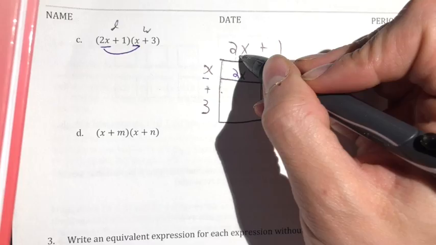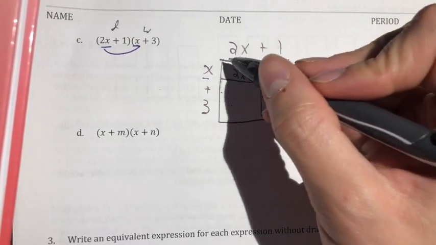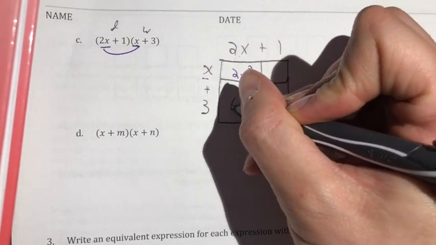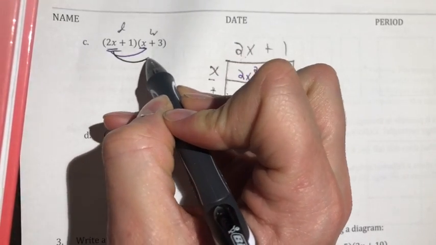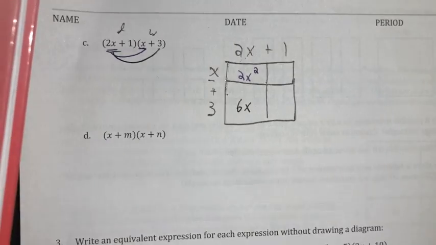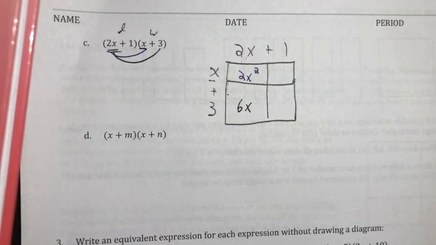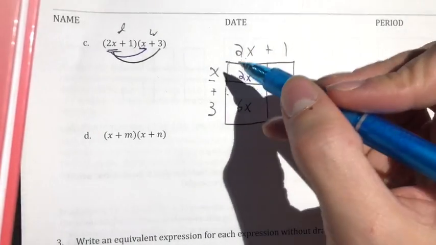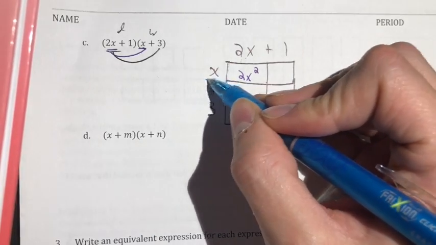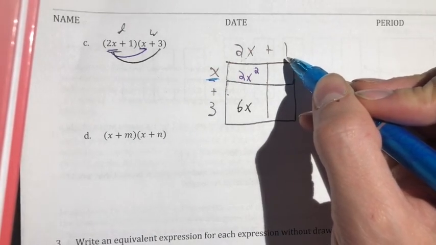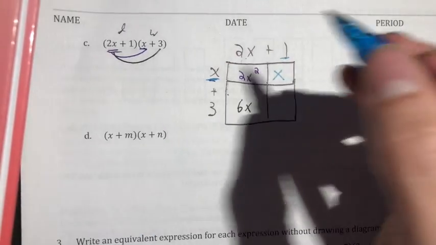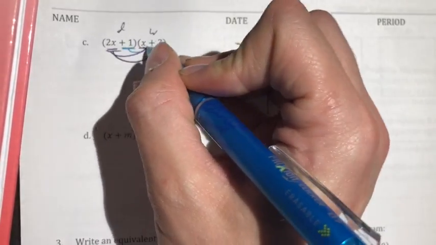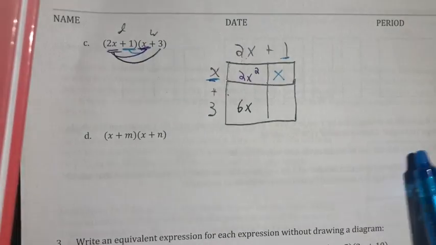So then I can multiply 2x by 3 and get 6x. So really now I'm multiplying the 2x by the 3. And now I'm multiplying the x by the 1. So I have 1x. So I multiplied the 1 by the x here.